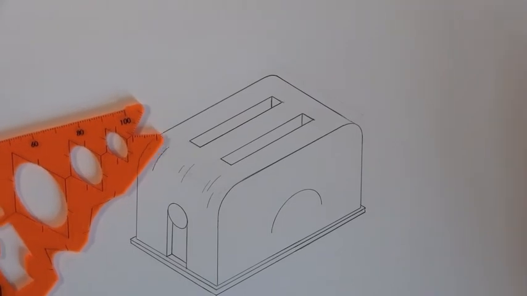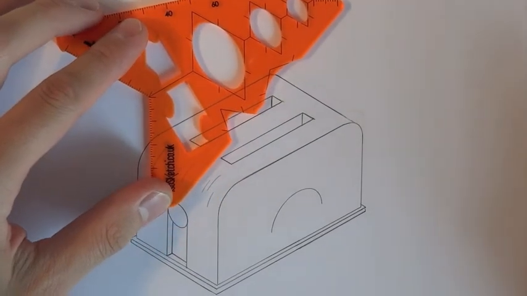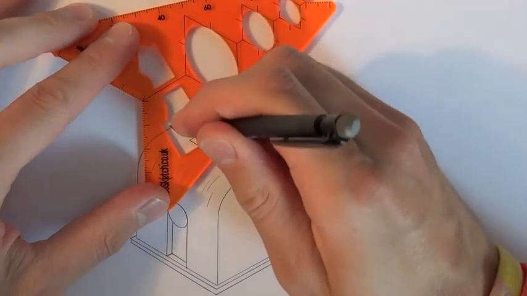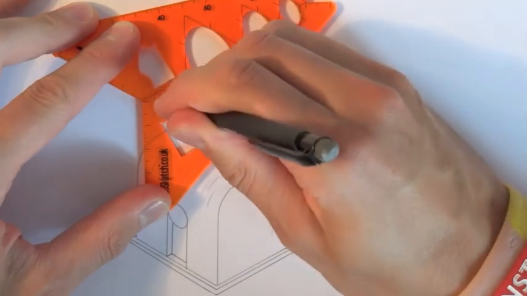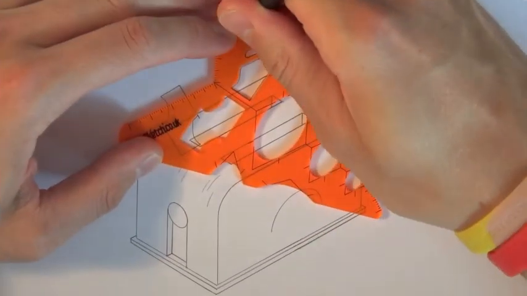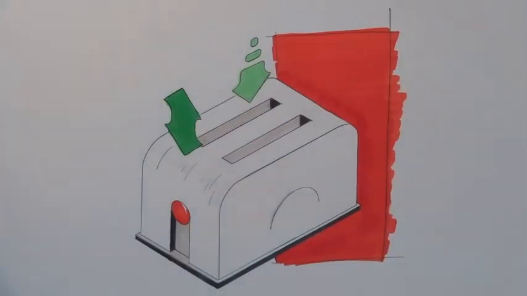So all that's left to do is just to add a couple of arrows, directional arrows, instead of labelling the drawing, just to show the features of it. So we're going to add one double-ended arrow here just above the slot, showing that it's a moving part, and also one that just indicates that these slots are where your bread will go. Rub out the pencil, add a splash of colour, and there you have it.